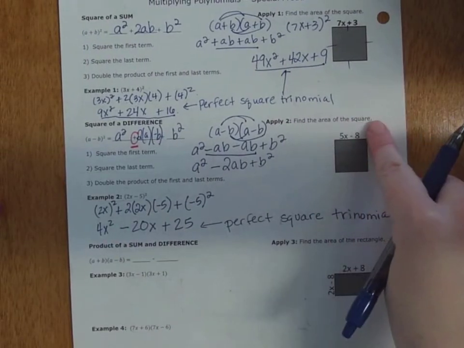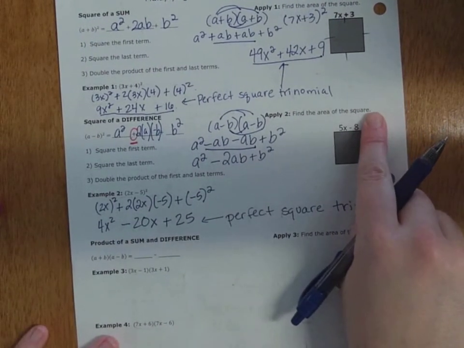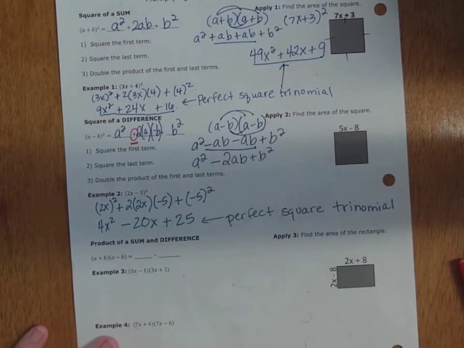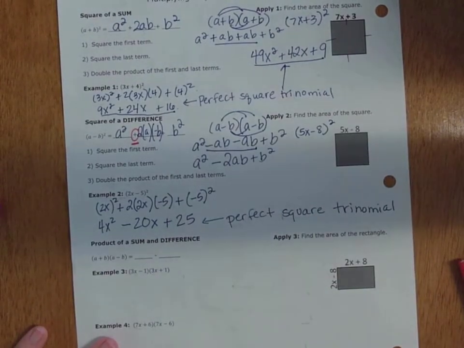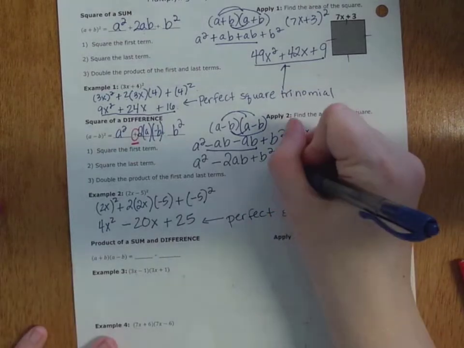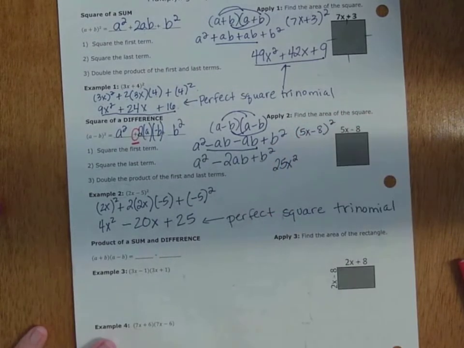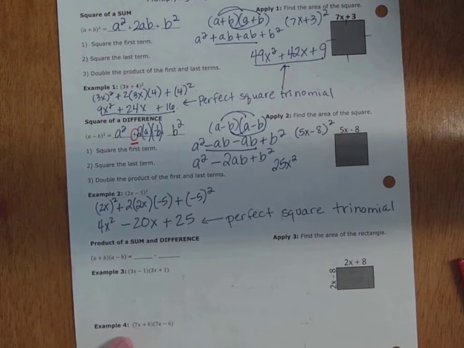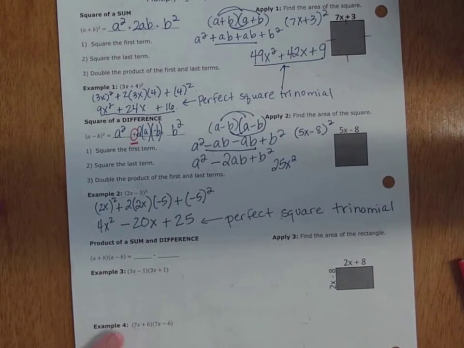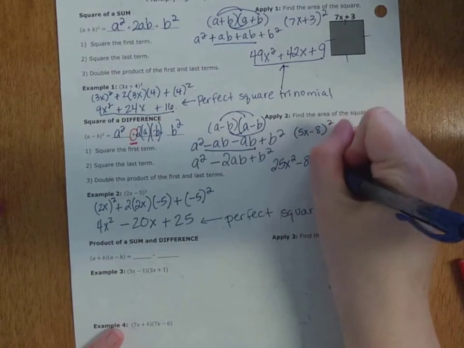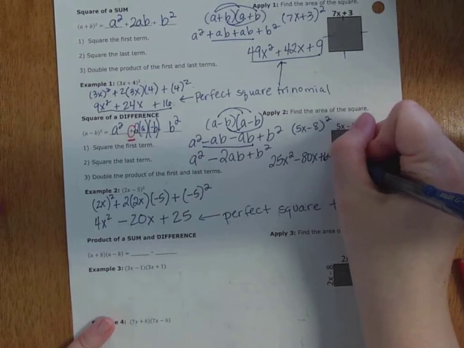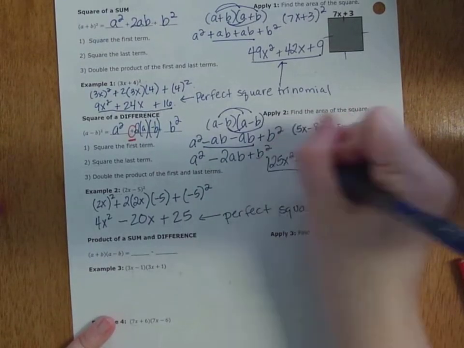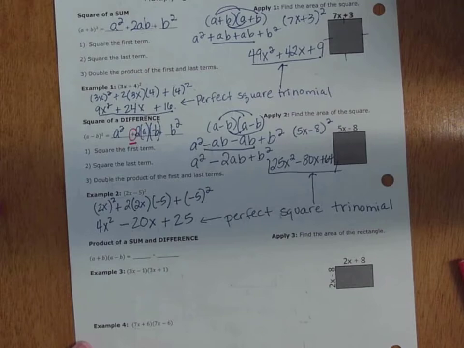So if I find the area of this square, how do I find the area of a square? I take the side length and what do I do? Square it. So the square of my first term, 25x squared. Double the product of my first and second terms, negative 80x. And the square of my second term, plus 64. This is also a perfect square trinomial.